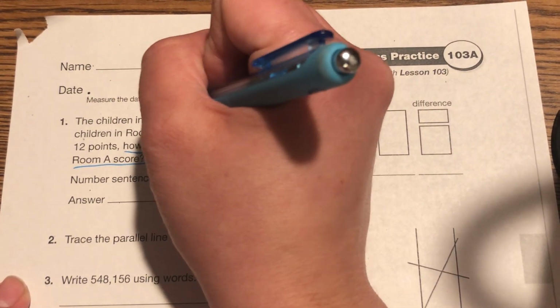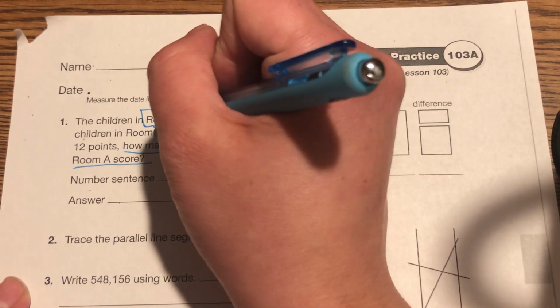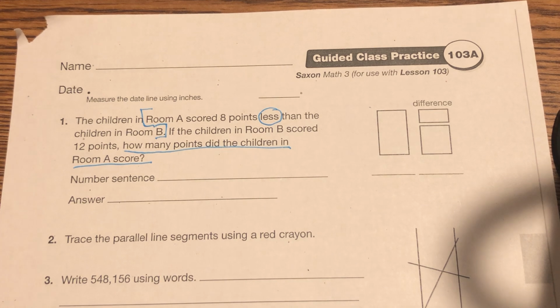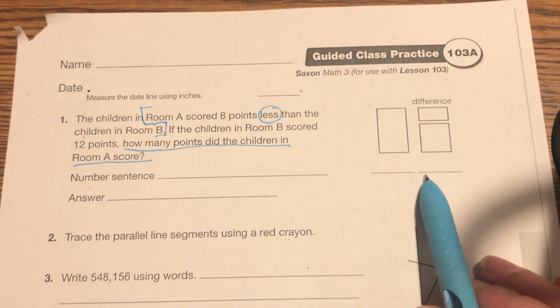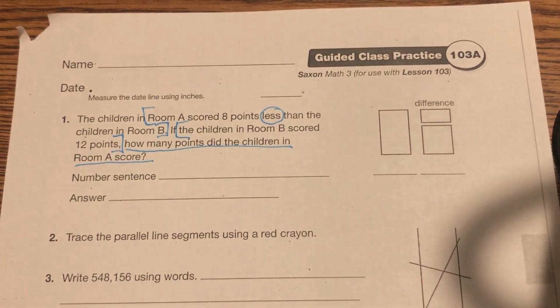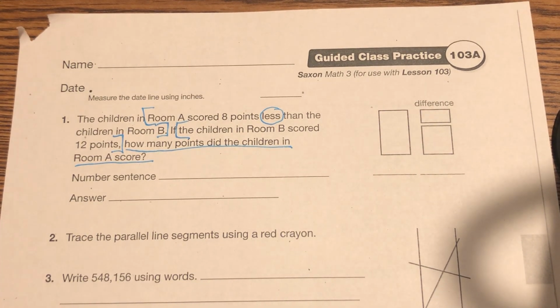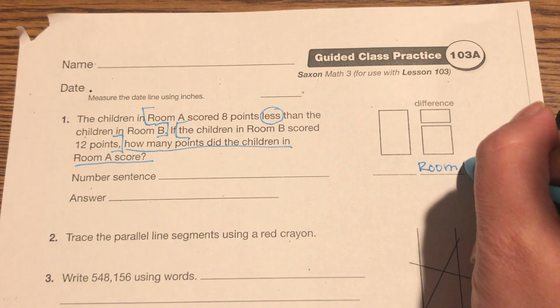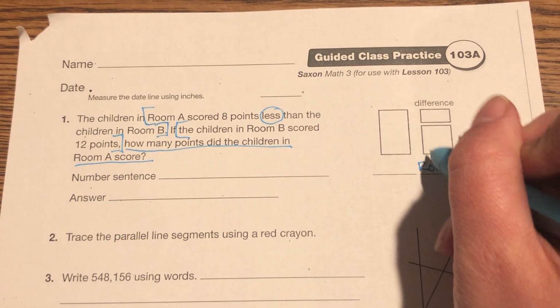So room A scored 8 points less than children in room B. I'm going to circle that word less. That's a good key word. That's going to tell me that that is the difference. Okay, that's going to come into big play over here. And the children in room B scored 12 points. So if room A scored less points, then I know they're going to be a smaller number. I'm going to put them with the smaller box, okay?